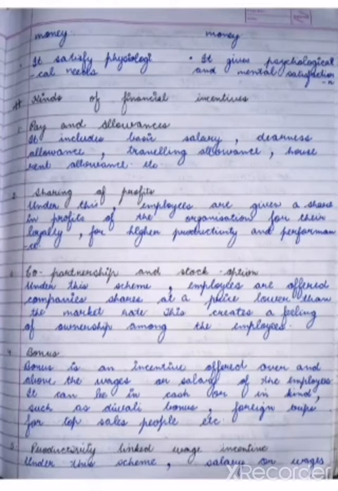Next one, bonus. Now, whatever you are getting over and above your salary is known as your bonus. Okay, it may be in cash, it may be in kind. Example, foreign trip, example, Diwali bonus, etc.